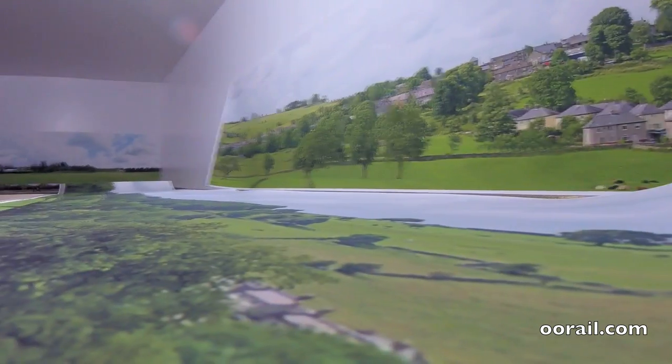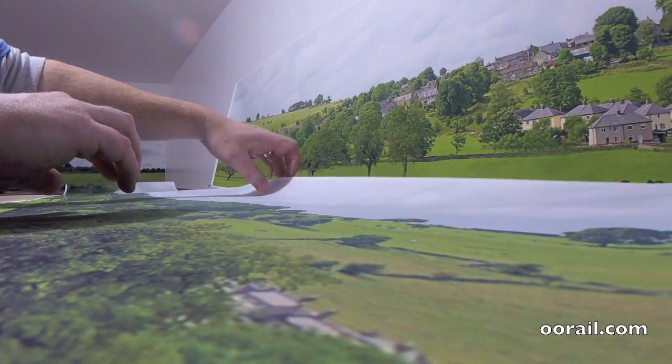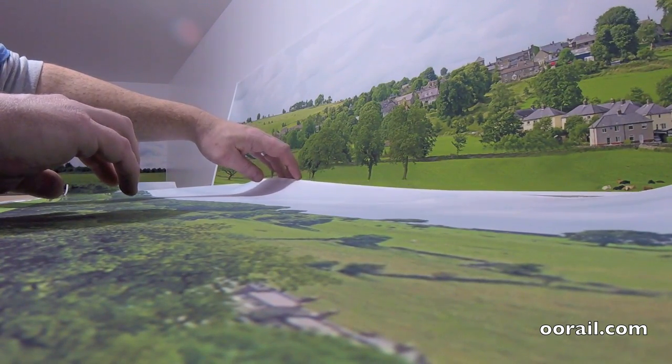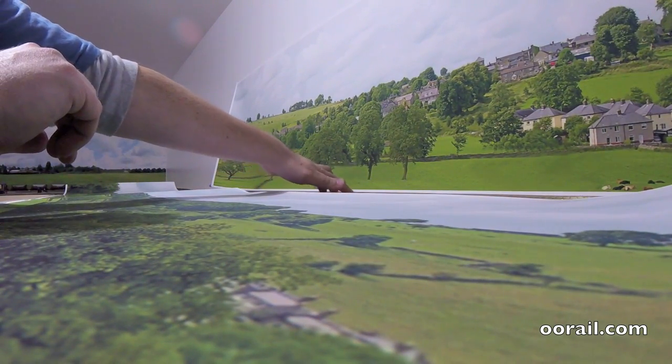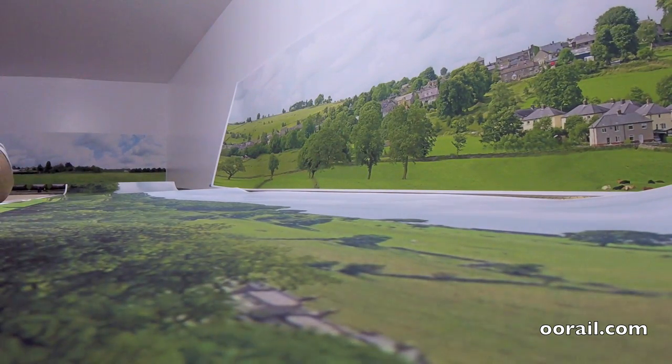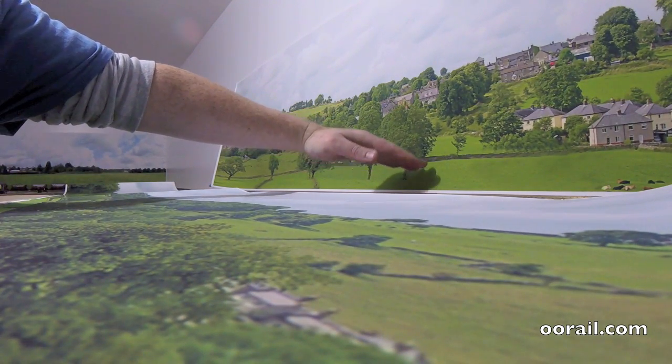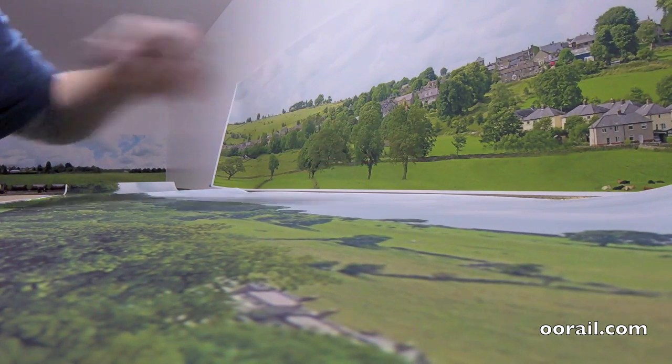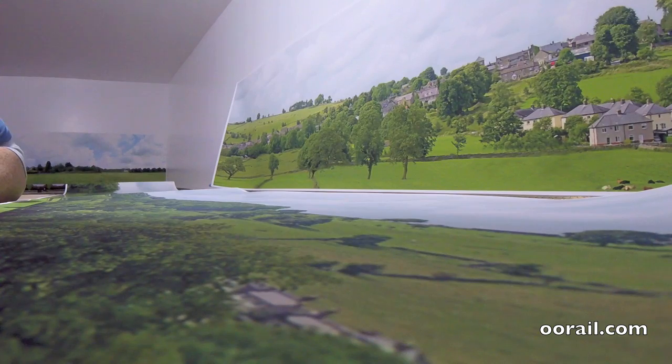Now this ID Backscenes does have an upper border. We're leaving that, and we're also leaving the lower border. If I had to do this over again, I would probably have bought the back scenes first and put the back scenes all in, and then built the baseboard up against it. Probably even put the baseboard a little bit higher up the back scene, but that's okay. We can work around it.